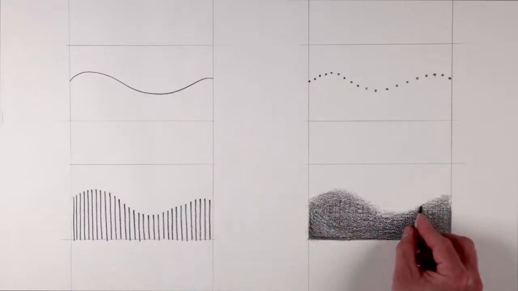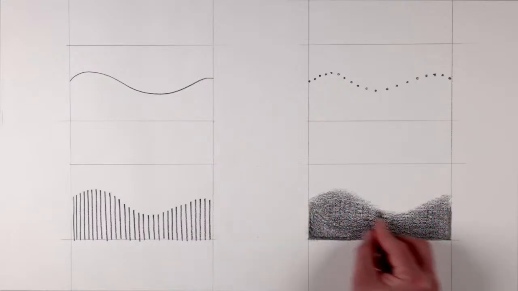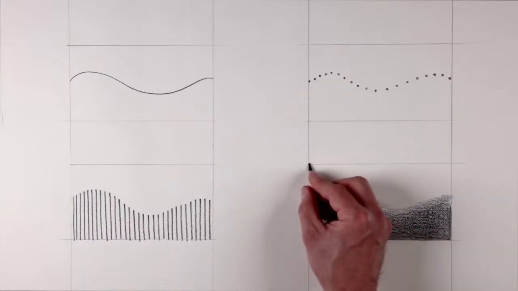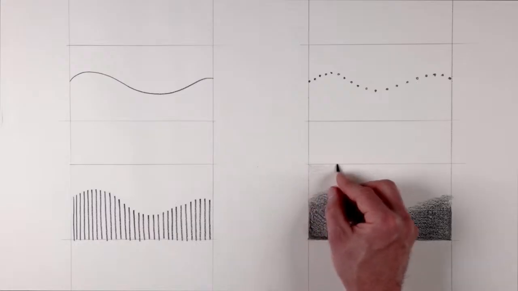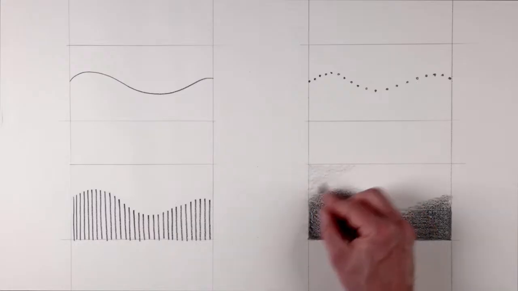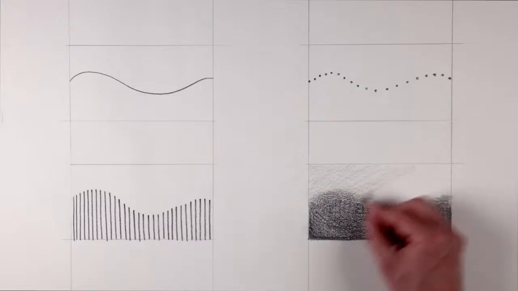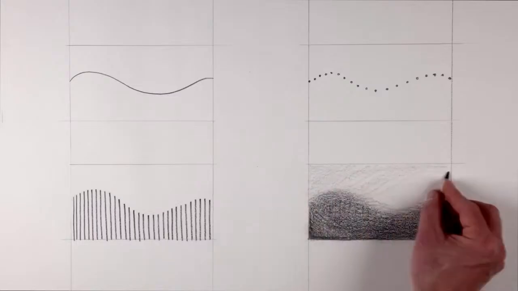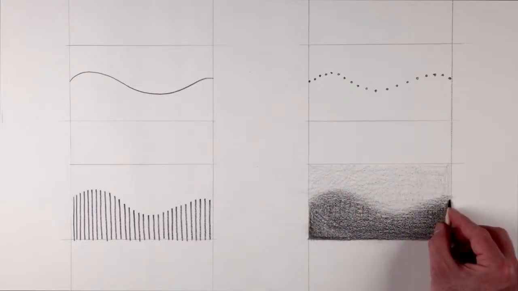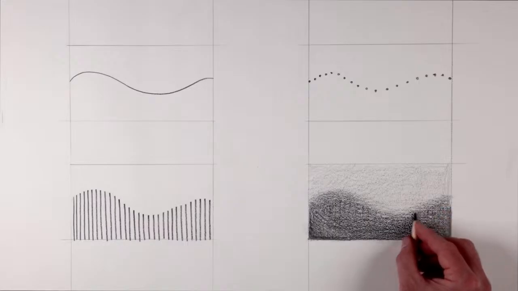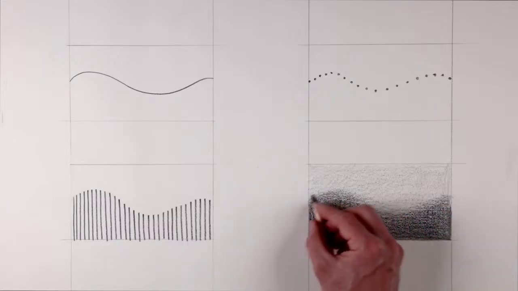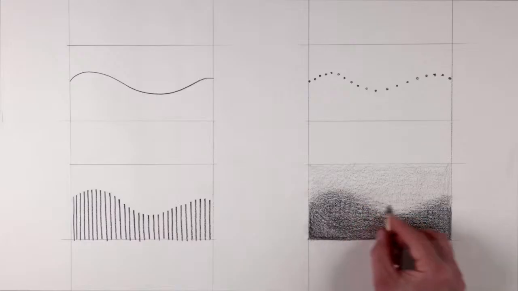Now to do this, I may need to go over and over the lines that we've drawn. So when we get up to our curved line, what I want to do is soften this edge. And up here, I'm also going to add some value as well. I'm going to keep this value very, very light. My goal here is to maintain this line, but make it as soft as I can.